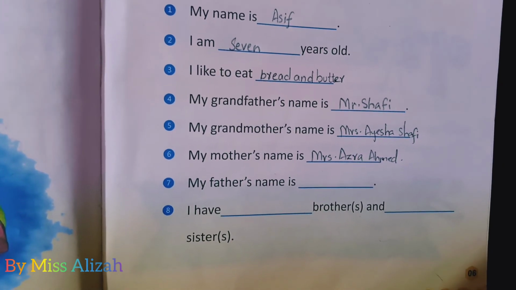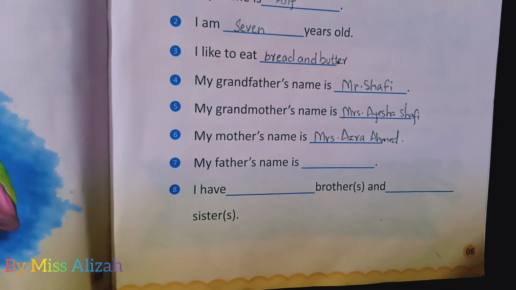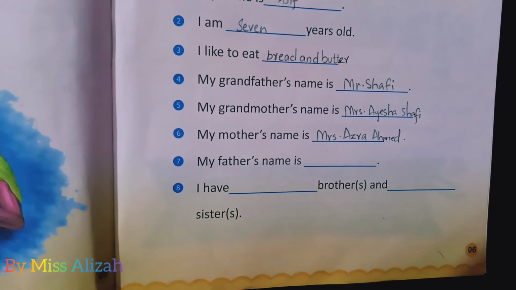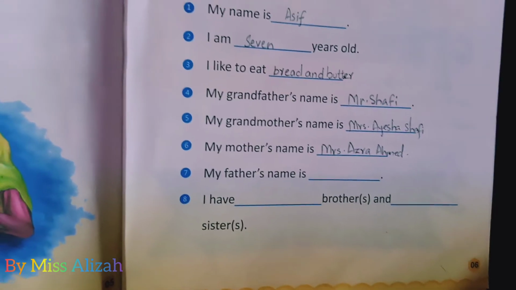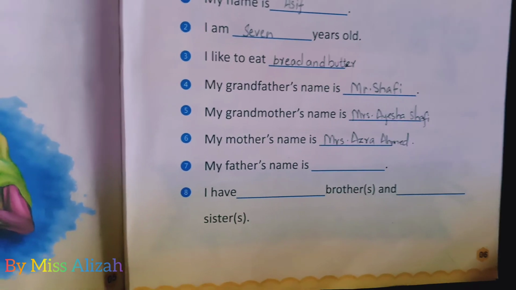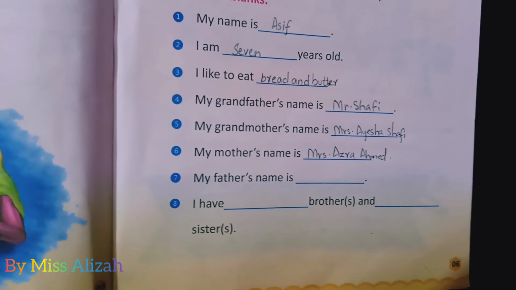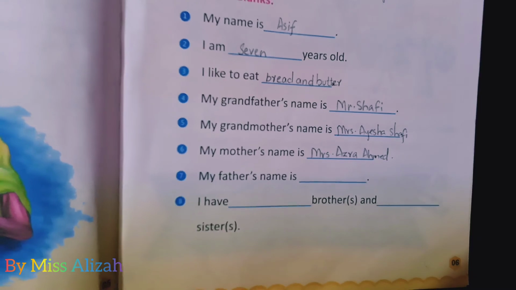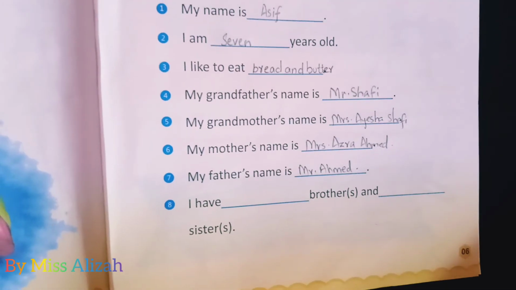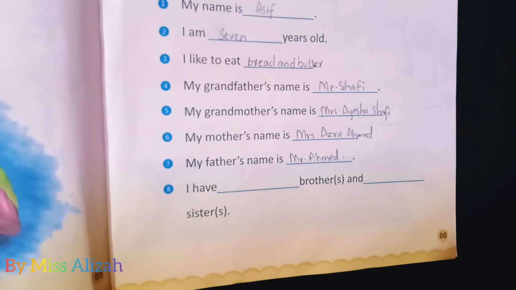Now the next one. My father's name is dash. What was the name of Asif's father in this chapter? Mr. Ahmad. So my father's name is Mr. Ahmad. Okay, done.